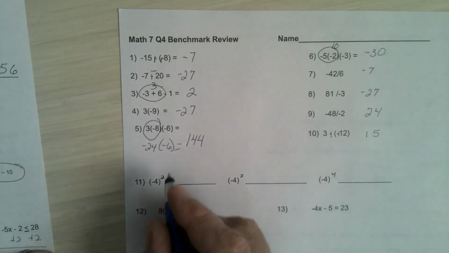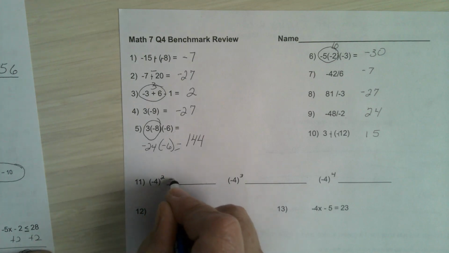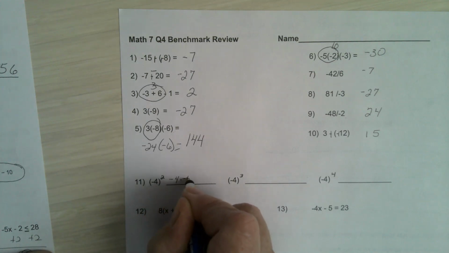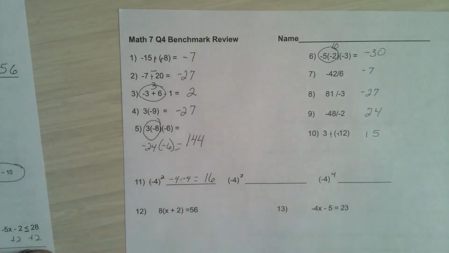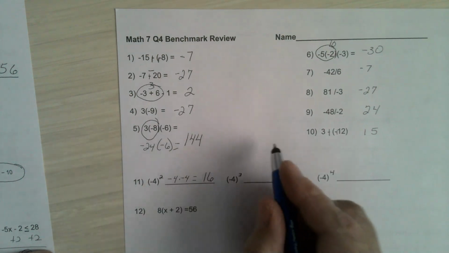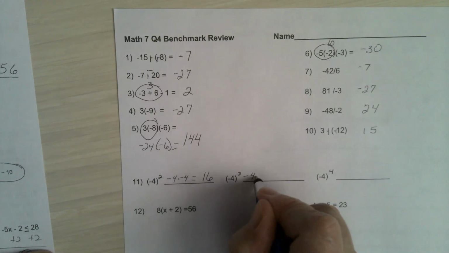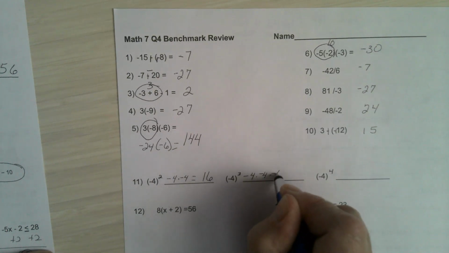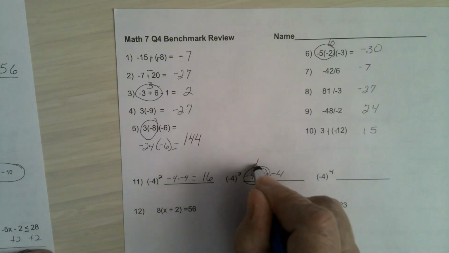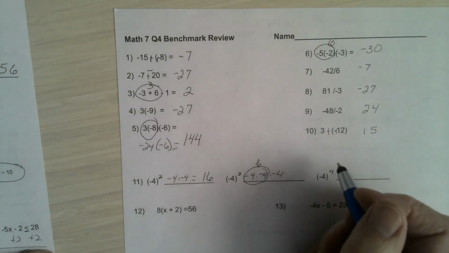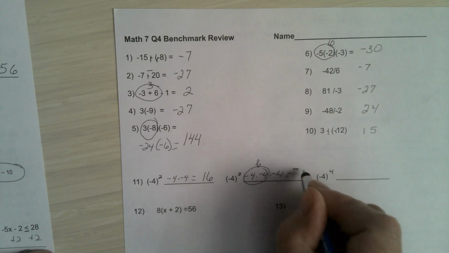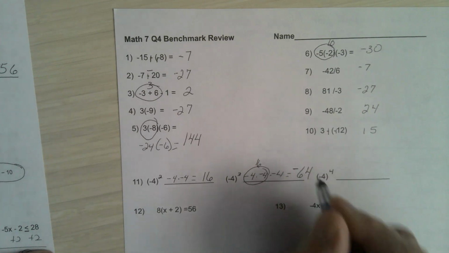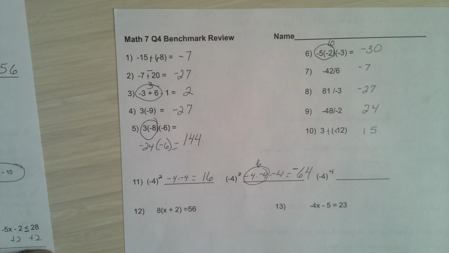All right, so let's go on to number 11. Negative 4 to the second power will be negative 4 times negative 4. Negative times negative is positive 16. Now in the next one, you have negative 4 times negative 4 times negative 4. We already know that's a positive 16 times a negative equals a negative 64. Be very careful on those.